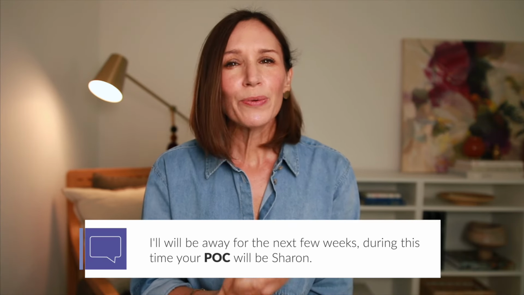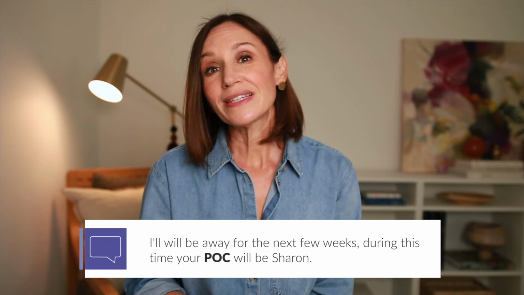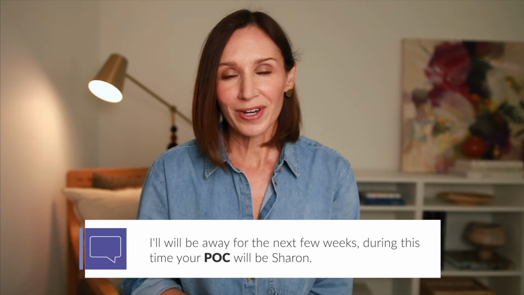Third in this category is POC, point of contact. This abbreviation is also used in written and spoken communication, and it's used to bring attention to the person you should contact if anything is required. For example, on a telephone call to a client, you might say, "I'll be away for the next few weeks. During this time, your POC will be Sharon."